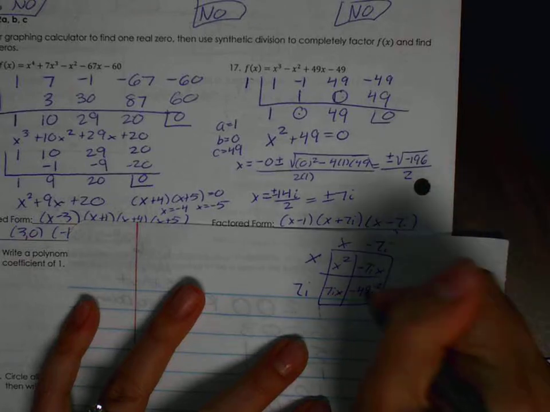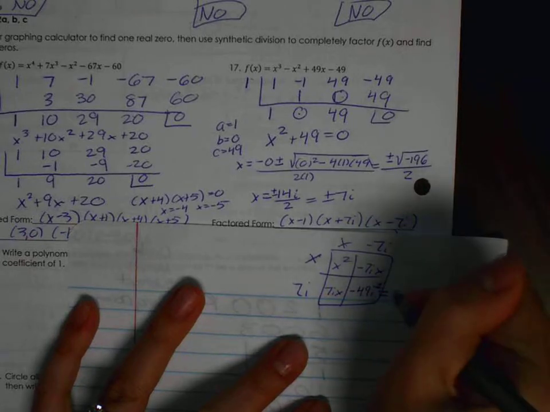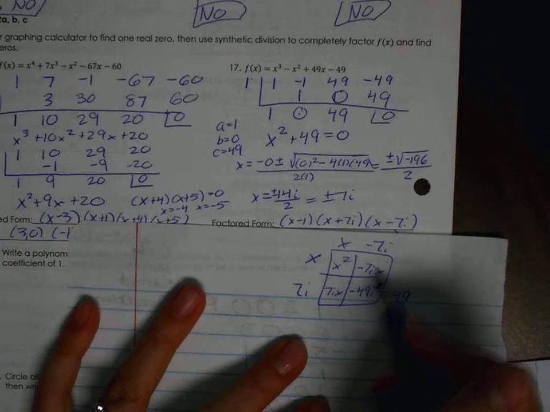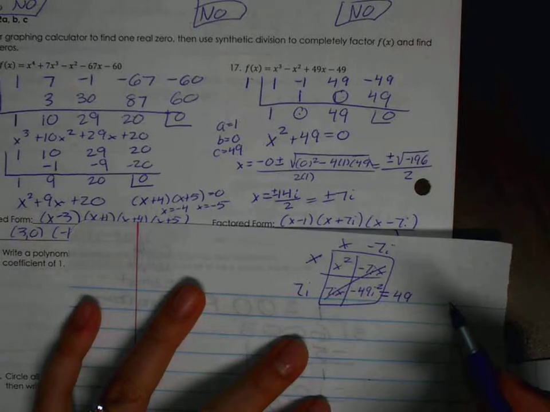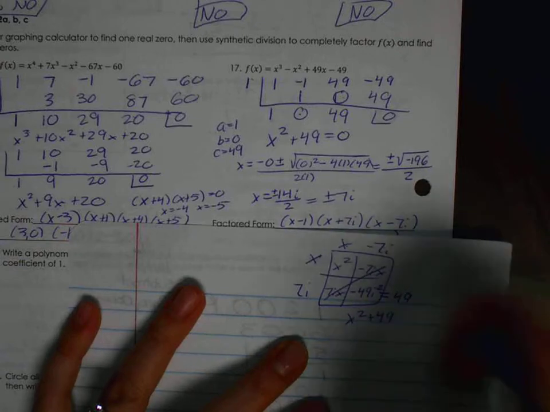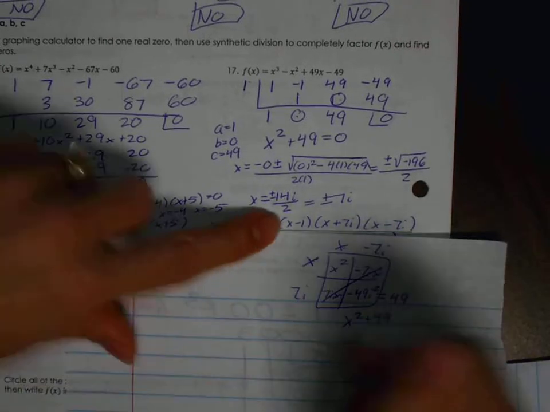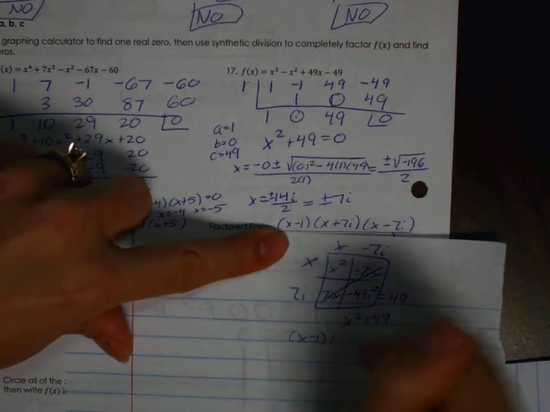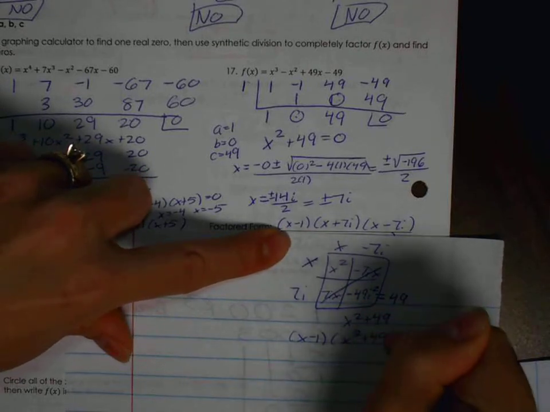So this is actually negative 49 times negative 1, or positive 49. These two right here cancel out. 7ix minus 7ix, they're gone, and I'm left with x squared plus 49. So I also could say this is x minus 1, x squared plus 49.